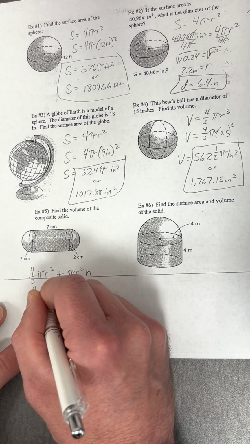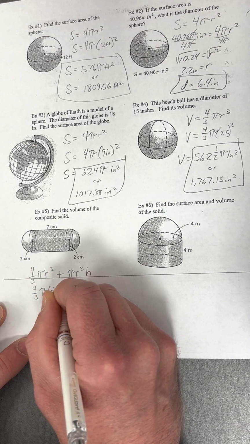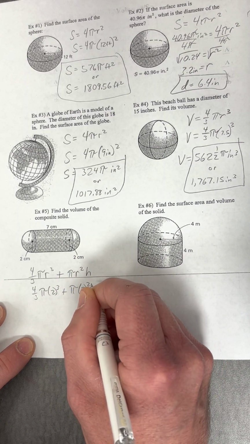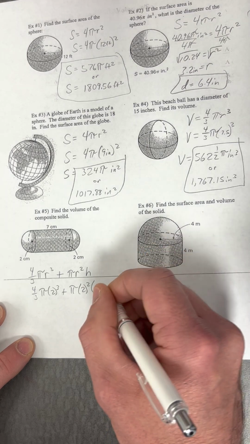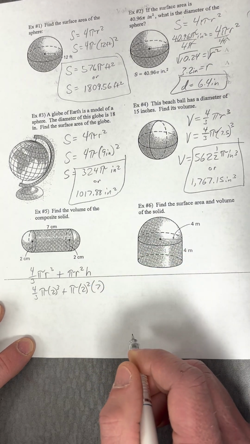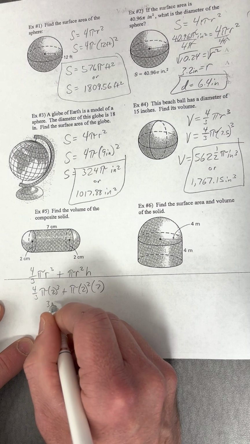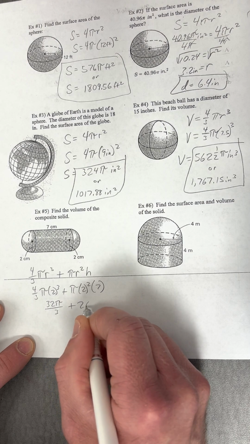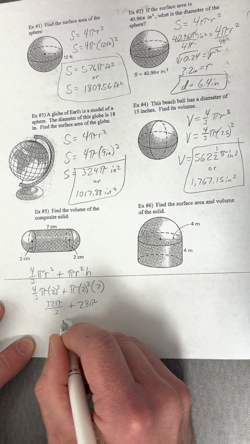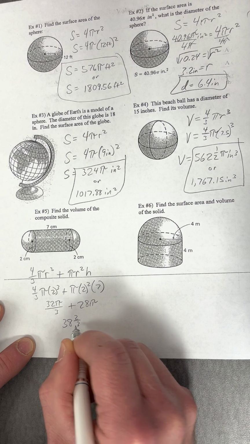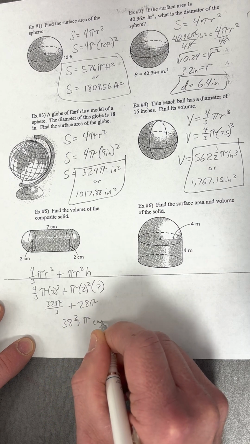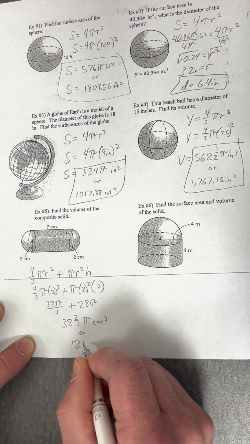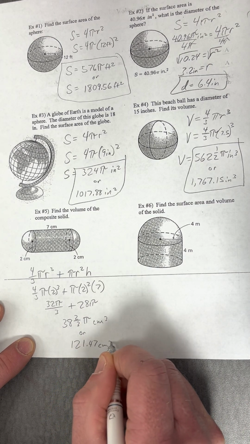So let's fill in radius of 2, radius of 2, height of 7. Simplify this all down, leave it in terms of pi, and our exact answer is 38 2/3 pi centimeters cubed. Our rounded answer is 121.47 centimeters cubed.